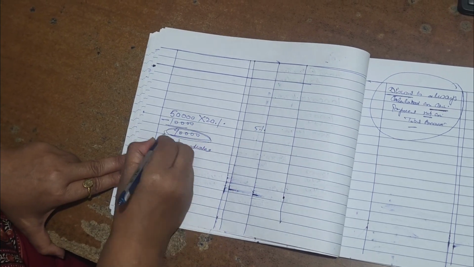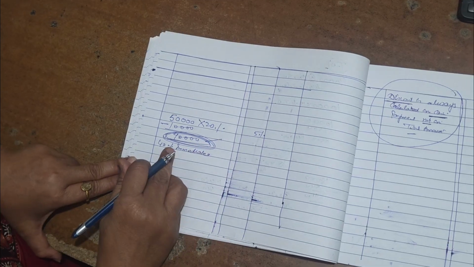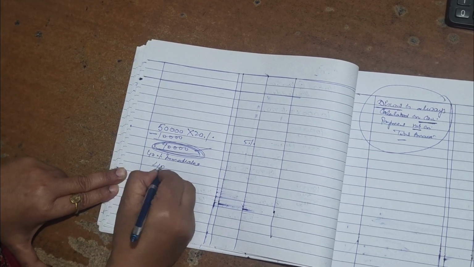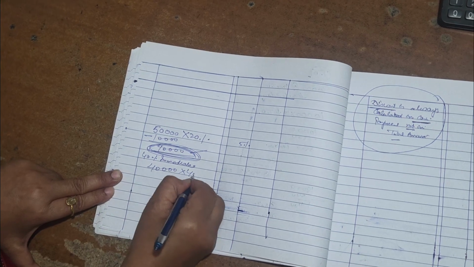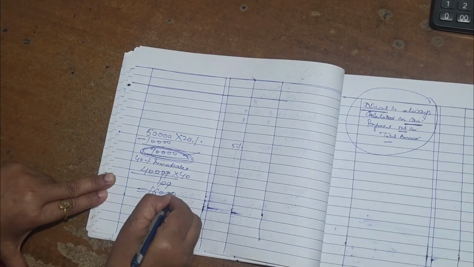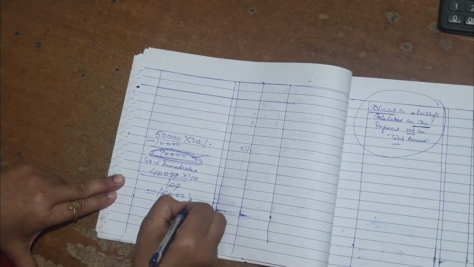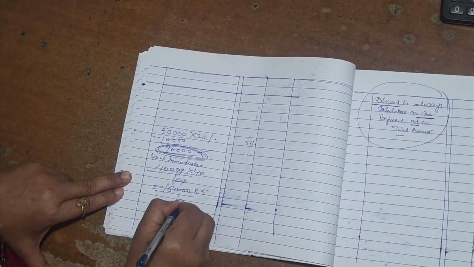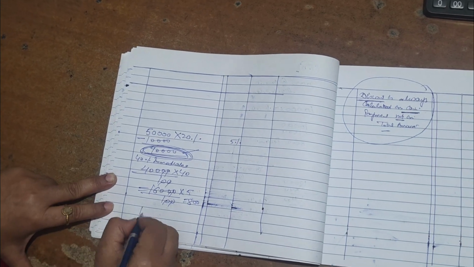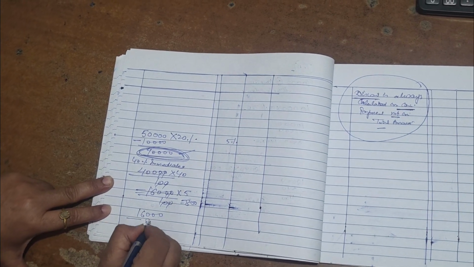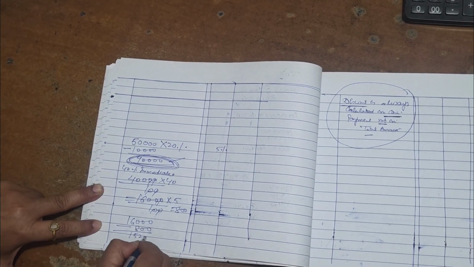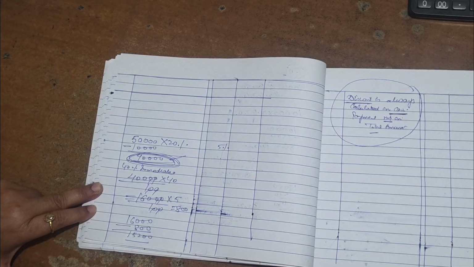Therefore, cash discount will not be calculated on 40,000. First of all, you have to calculate 40% of 40,000, that is 16,000. Cash discount 5%, 800. 16,000 minus 800 is equal to 15,200.